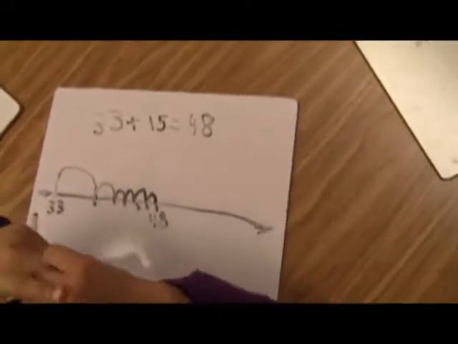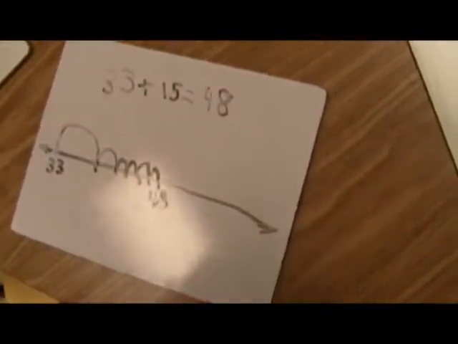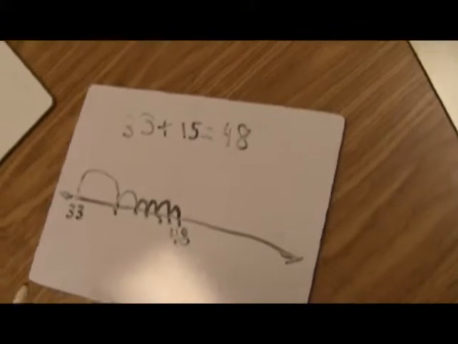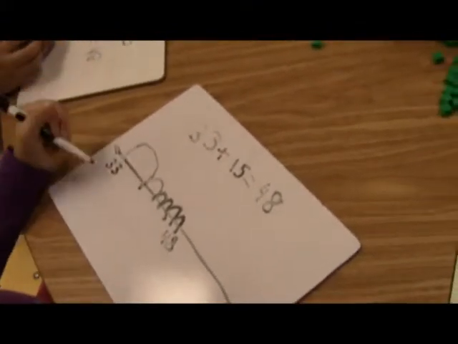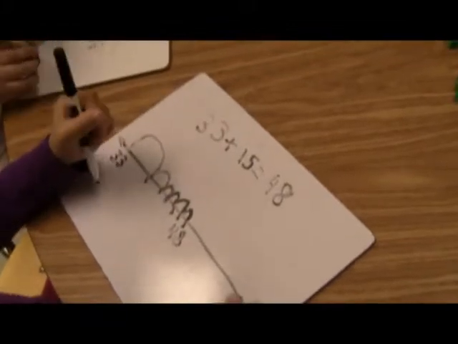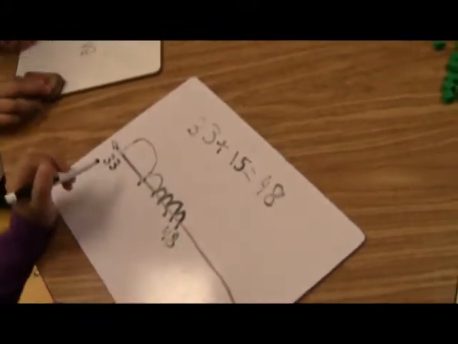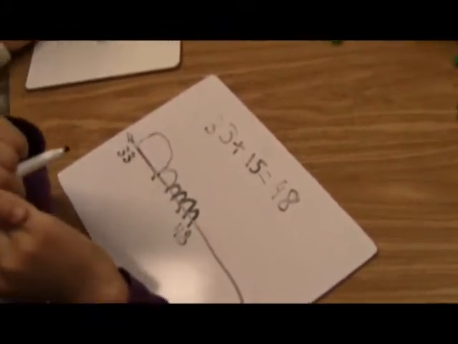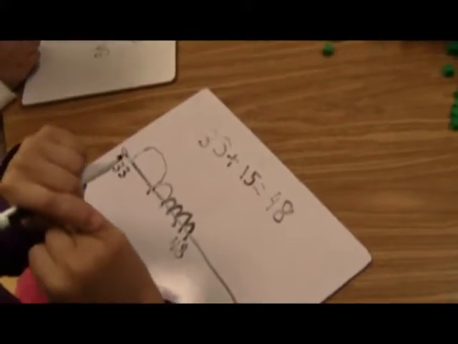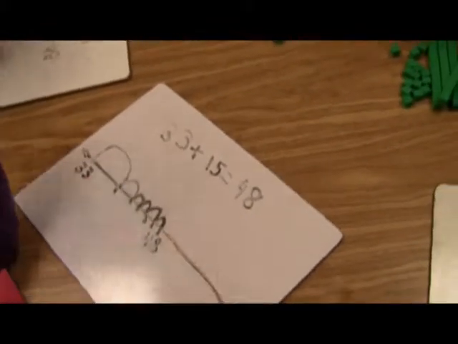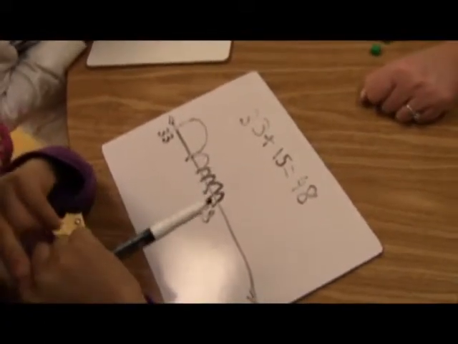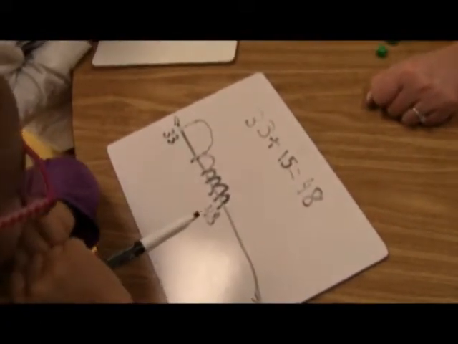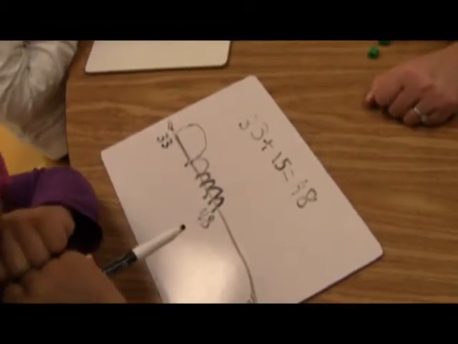Okay, and how did you use the number line to add these big numbers? So what I did is I drew 33 as my first number, and then I jumped 10. And why did you jump 10? Because I wanted less jumps, so it wouldn't take that long. Okay, so where did you get the 10 from?